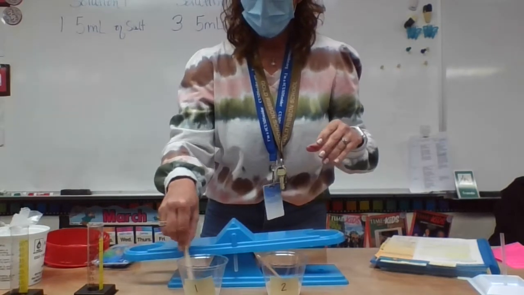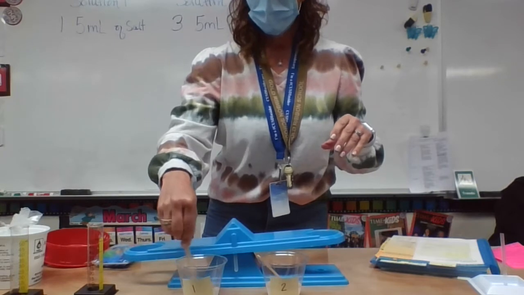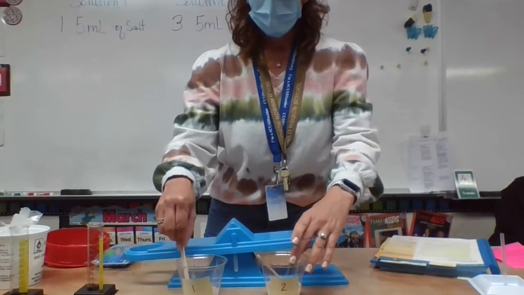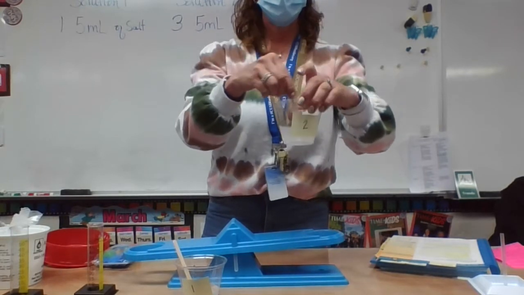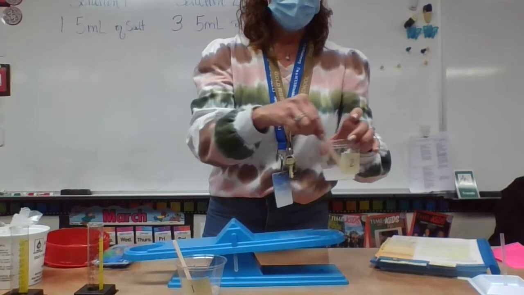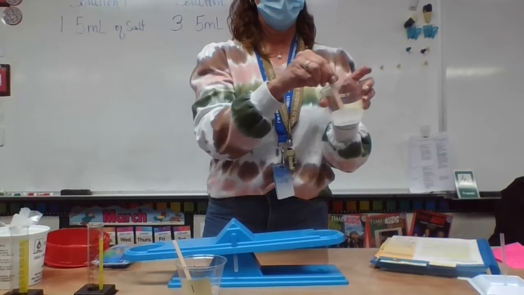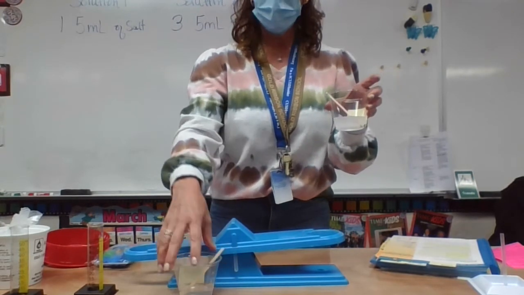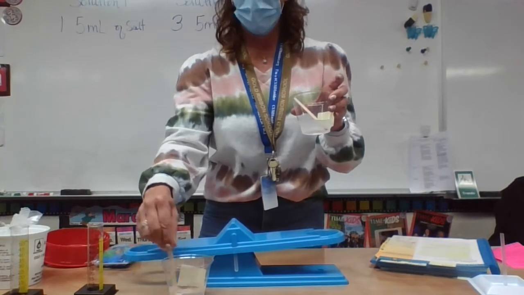I'm going to mix each solution so that the salt dissolves into the solution. I'm going to try to mix it up as well as I can. What do you notice, Evie? Number 1, more see-through. It's more, what's our word? Transparent. Solution 1 is much more transparent.